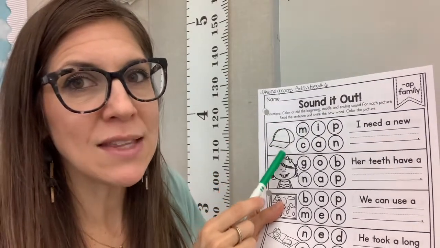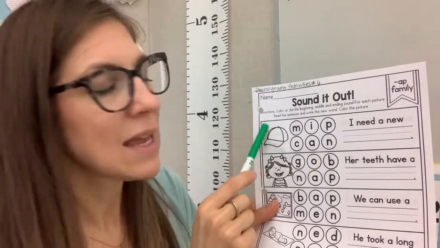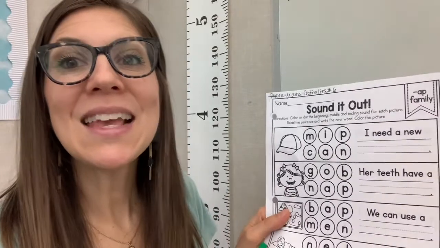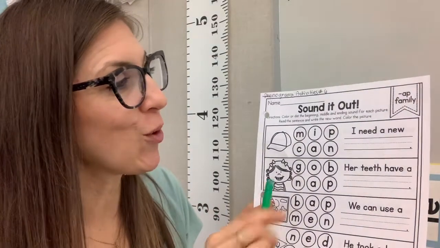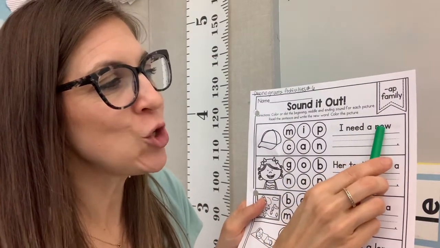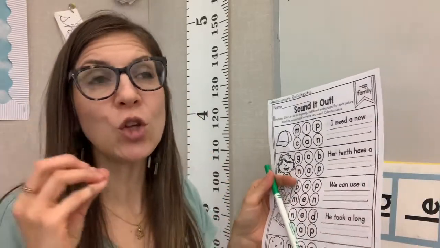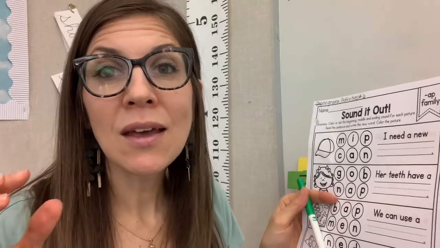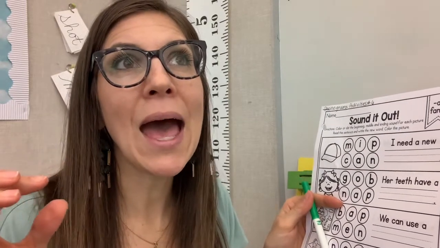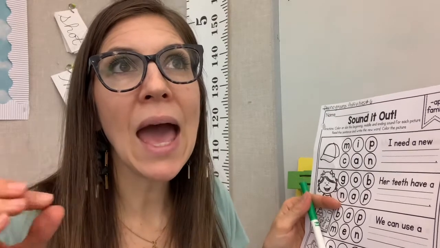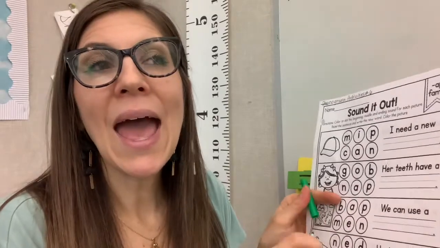So let's look at this one right here. What is this? You put it on your head? It's a cap. You are correct. I need a new cap. All right, so let's look at this. What says k? Remember, we have to unglue our words. So the word is cap, and it starts with k, and it goes like this. Cap, cap, right? So, k, app.